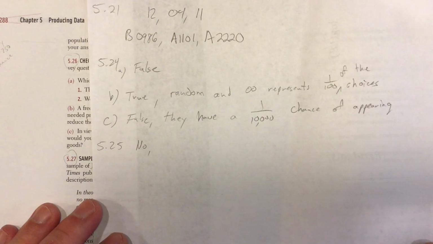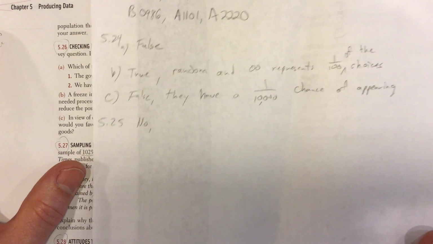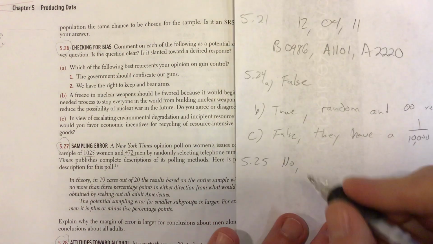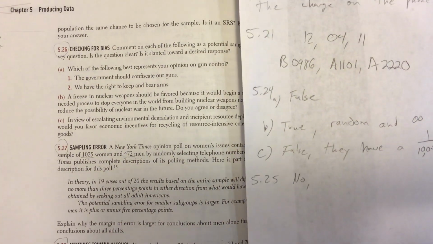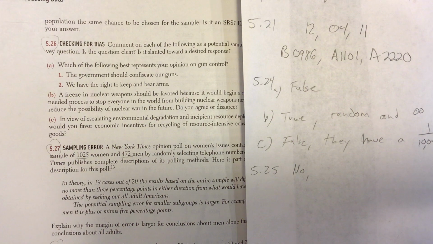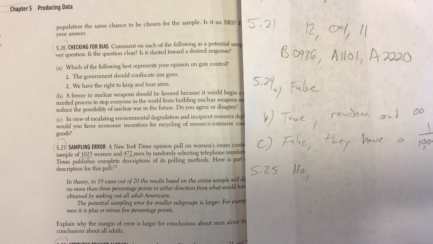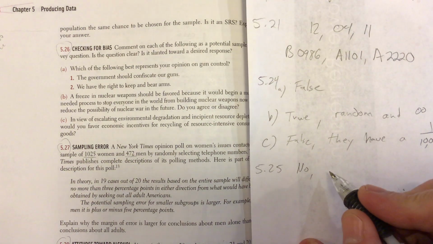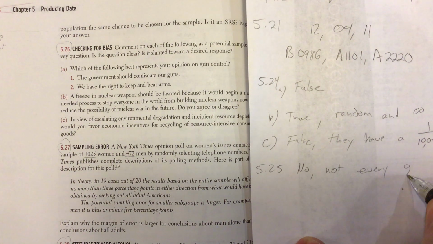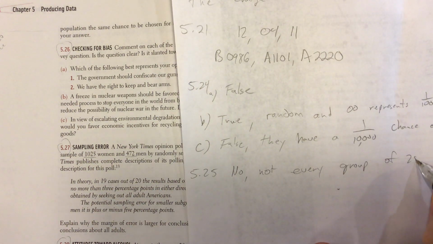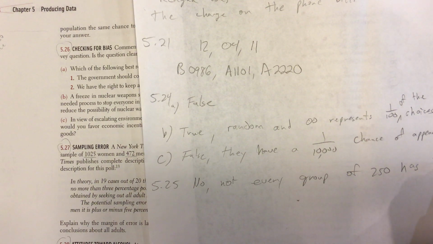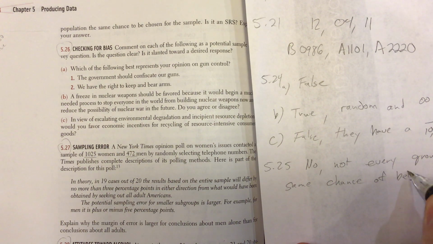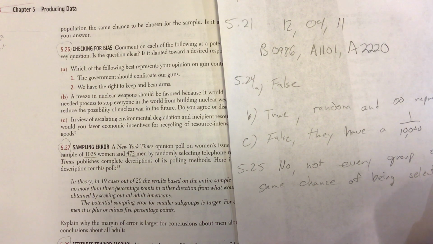Right? How come? Well, even though every individual has the same chance of being selected, not every group of 250 has the same chance of being selected, right? Some groups, as a matter of fact, any group containing more than 200 males or less than 200 males has a 0% chance of being selected, right? And a simple random sample would allow any group of 250 the same chance of being selected. So no, not every group of 250 has the same chance of being selected. Okay.